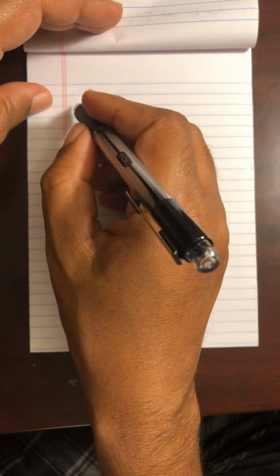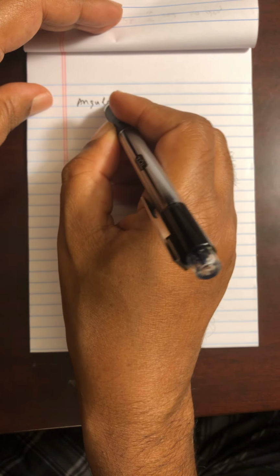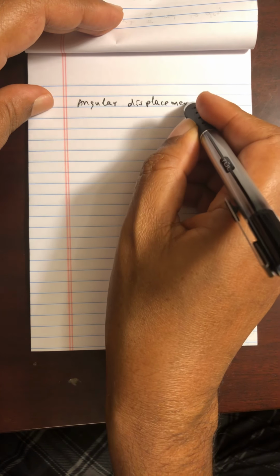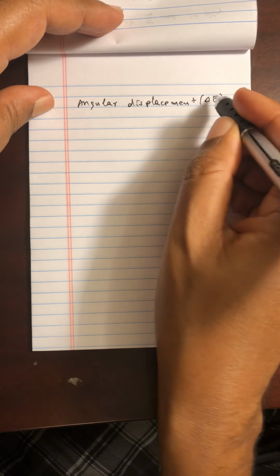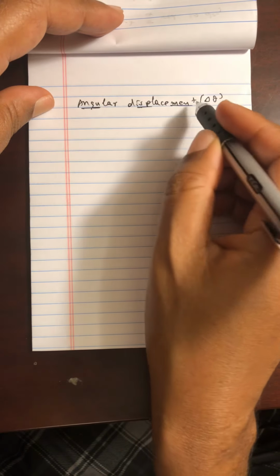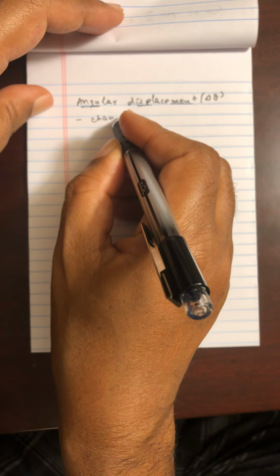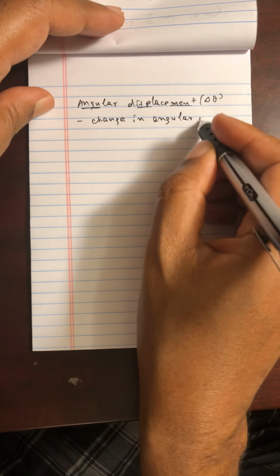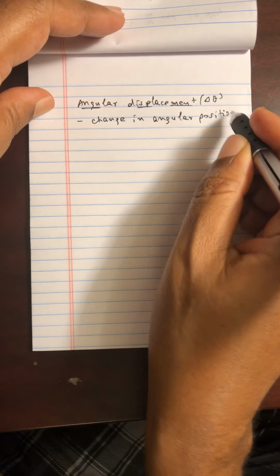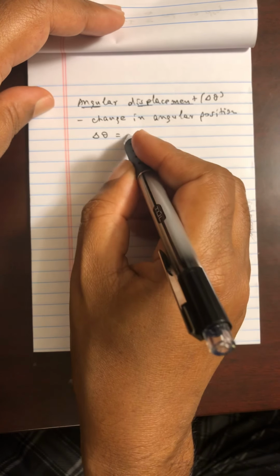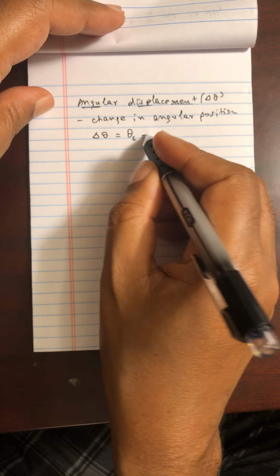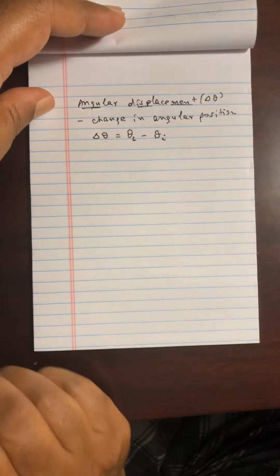Okay, and then the next physical quantity we need to define is angular displacement. We're going to use delta theta to represent it. This is basically the change in angular position. It's simply delta theta equals the final position vector minus the initial position vector.